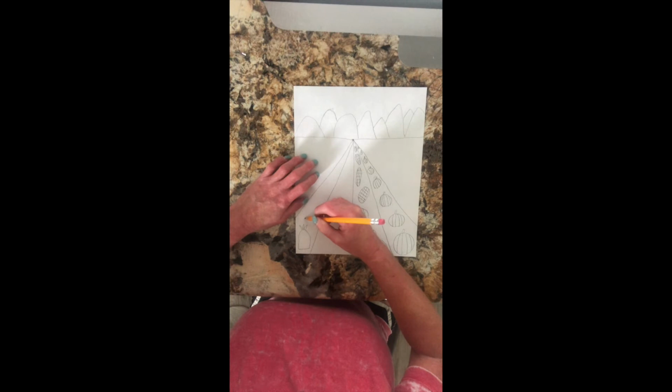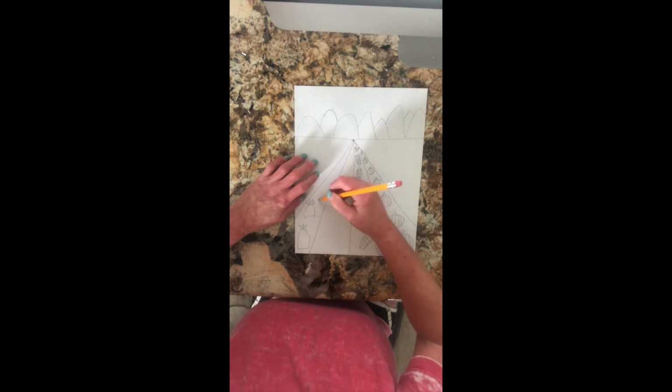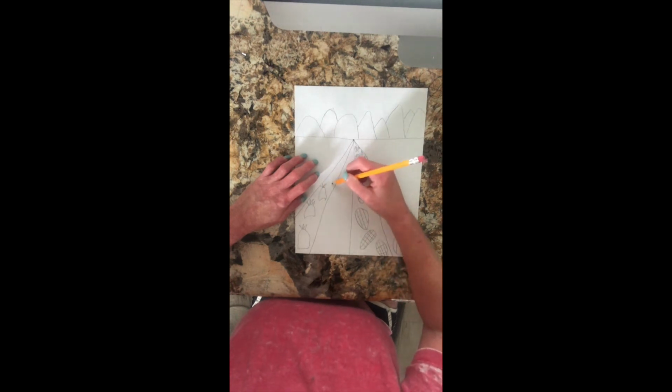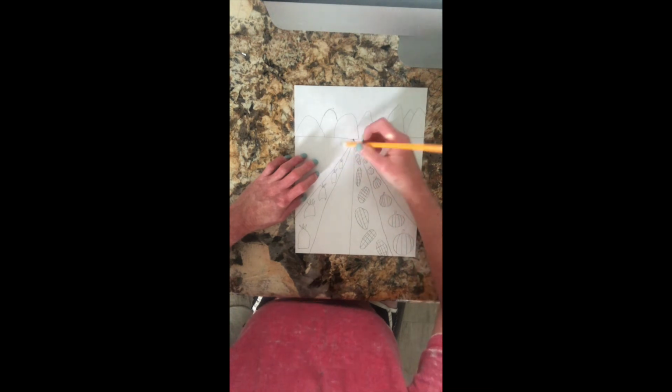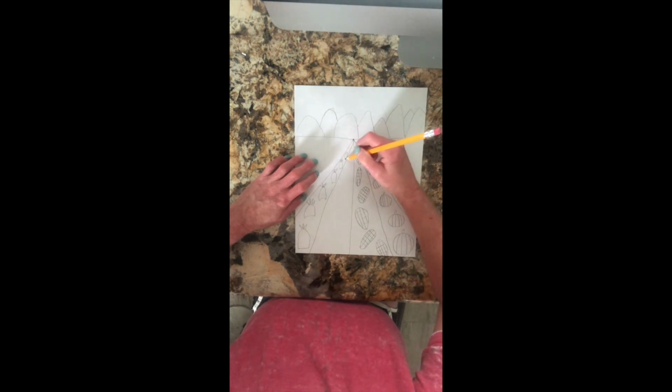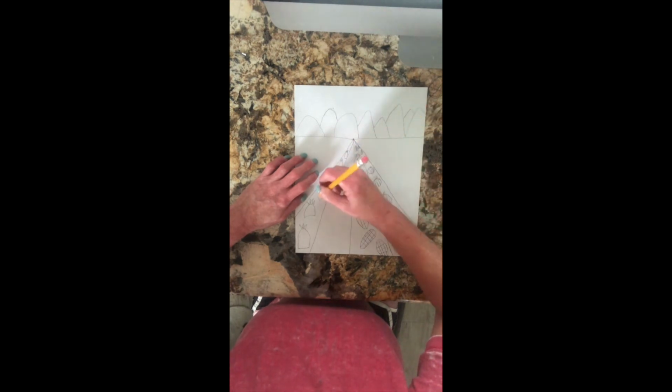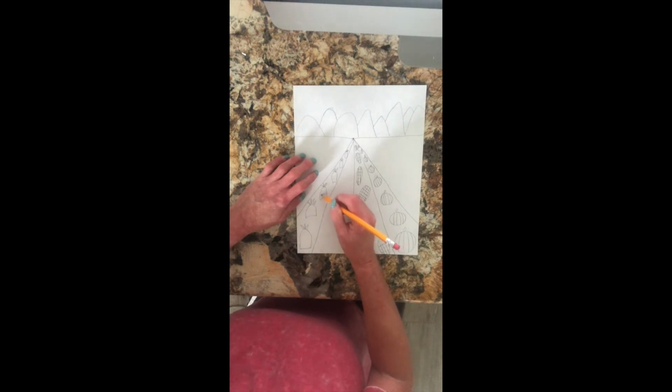And just do a whole row of carrots. I can draw some lines on my carrots too.